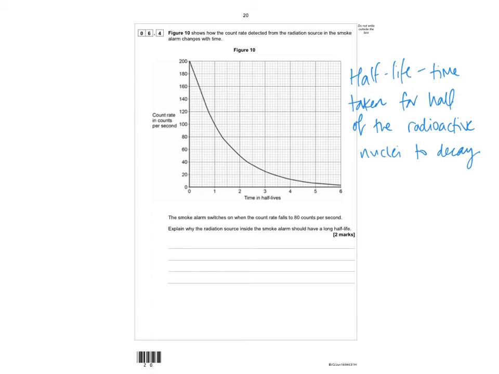So the smoke alarm switches on when the count rate falls to 80 counts per second. Explain why the radiation source inside the smoke alarm should have a long half-life. If it's a long half-life, that means that the count rate won't change very quickly. So if it takes a long time for the radiation to halve, then it's going to stay constant for a lot longer. So the first mark would be that the count rate doesn't change very much if it's got a long half-life.